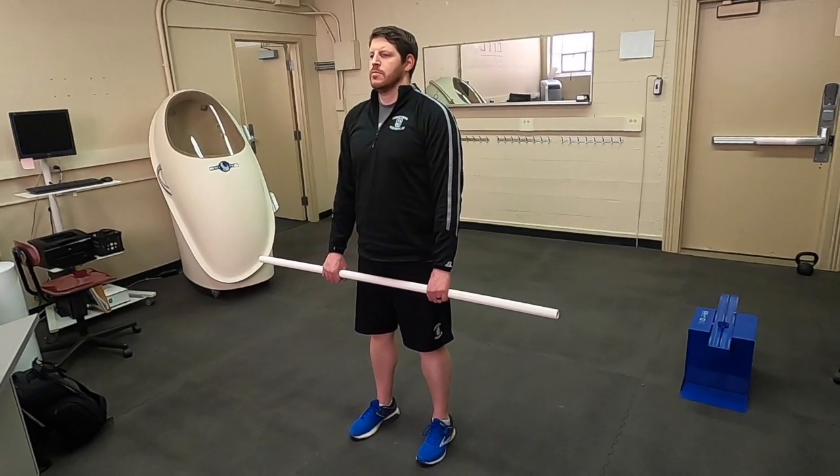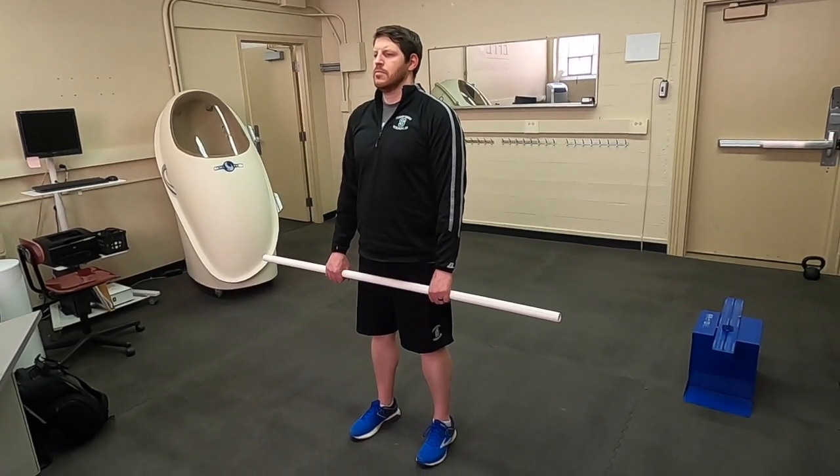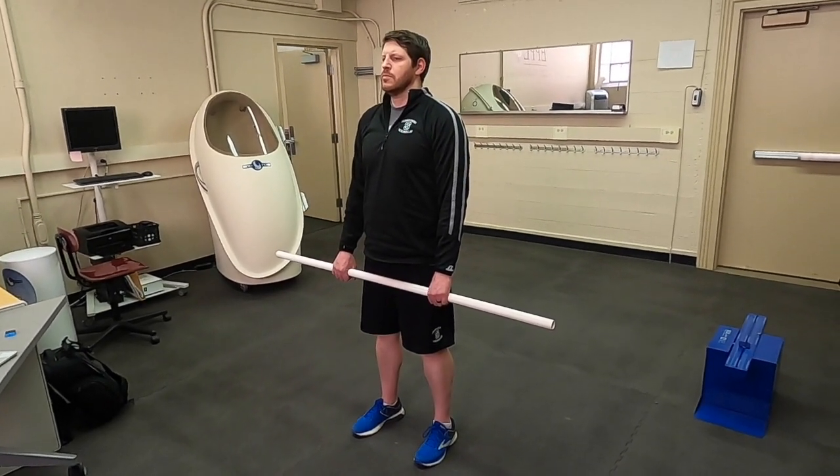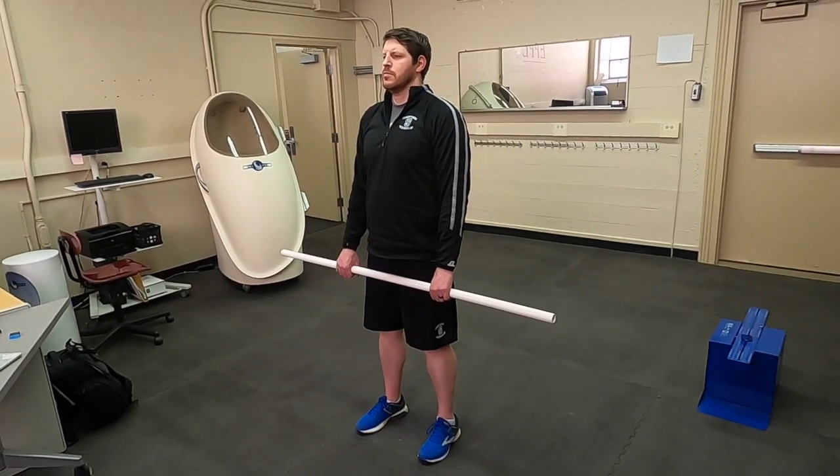So the next assessment we're going to discuss today is the deadlift. This is a very, very common movement you'll see prescribed in all sorts of strength programming and in a lot of personal training gyms. So the very first thing that they're going to do is demonstrating with a PVC pipe.